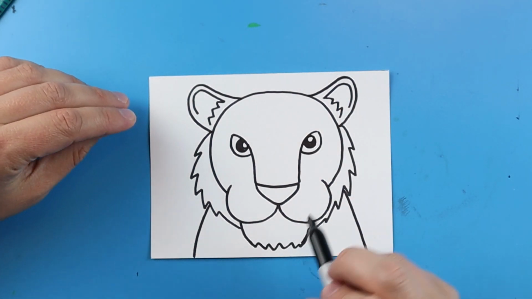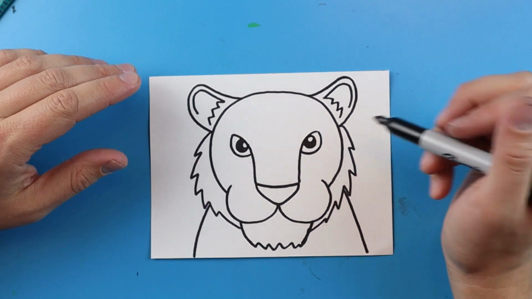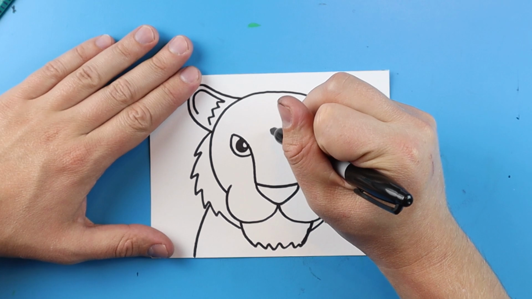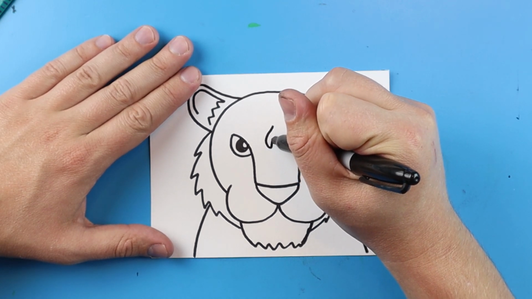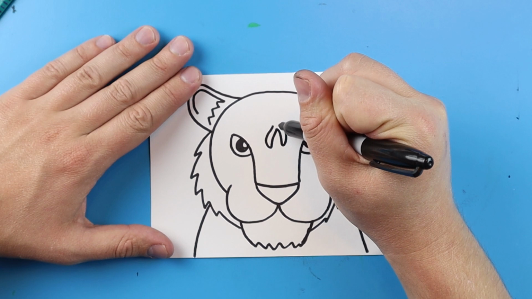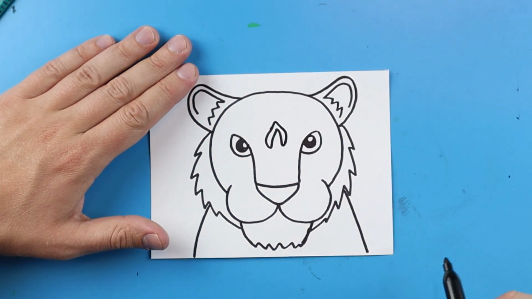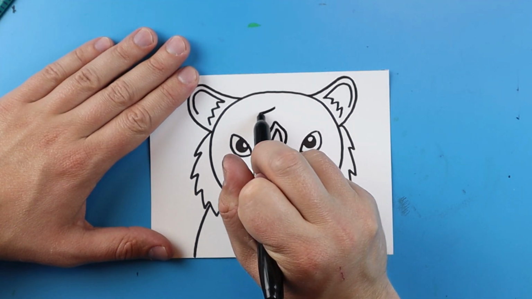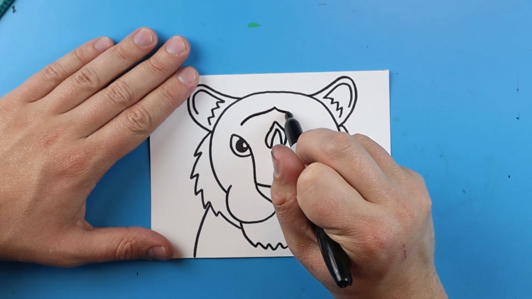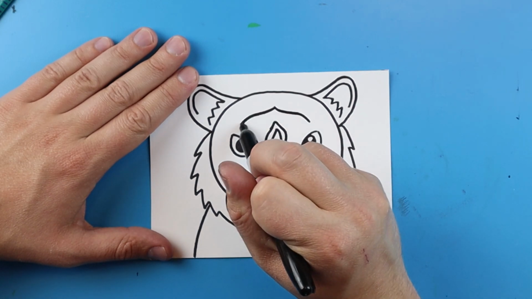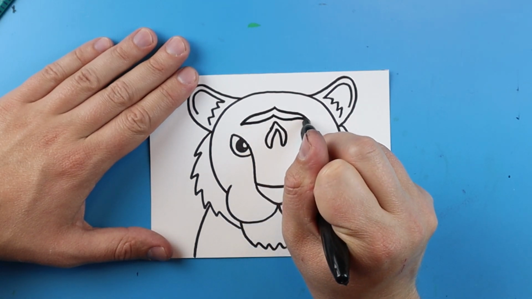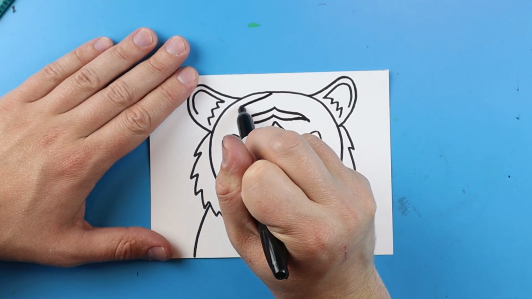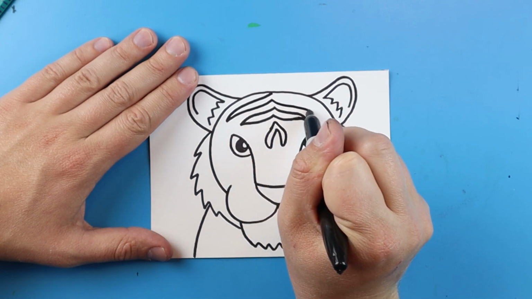Now we want to add all of the different stripes onto our tiger. And tigers have lots of stripes, so I just kind of like to keep it simple. So what I do is I start by adding two little curved lines just like this. Almost kind of looks like a little wishbone shape. Then what I'm going to do is I'm going to start up here and I'm going to draw a line that goes down on each side, and then it just kind of curves back up. Then I'm going to do that same thing up here, but I'm just going to make it a little bit longer.